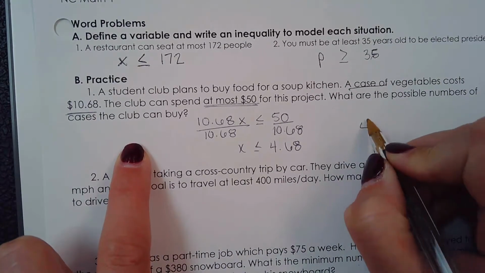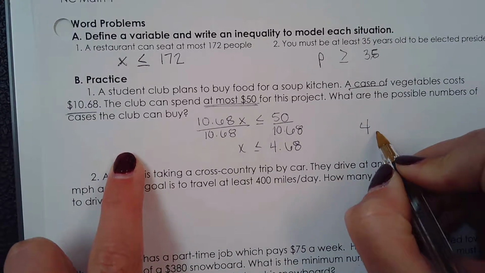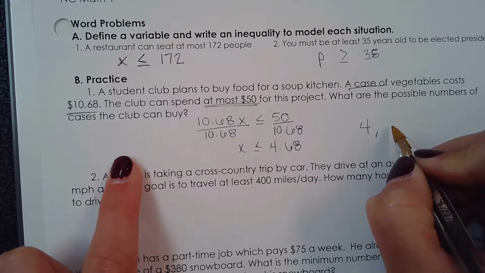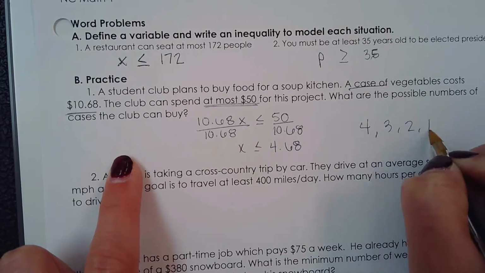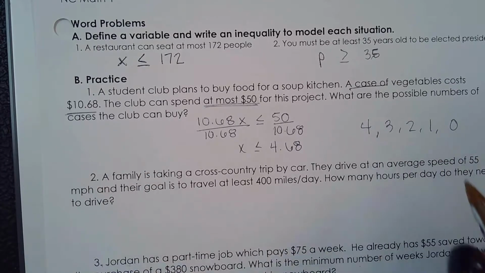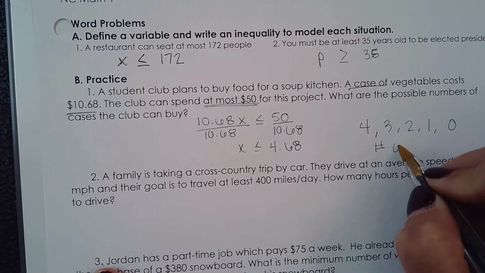You could have 4 cases. Could we buy less than that? So what are the other possible options we could buy? 3, 2, 1, or none. I'll say number of cases.